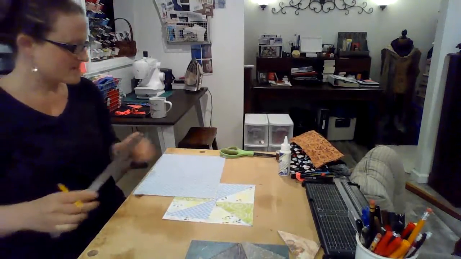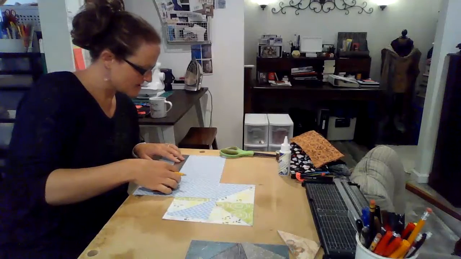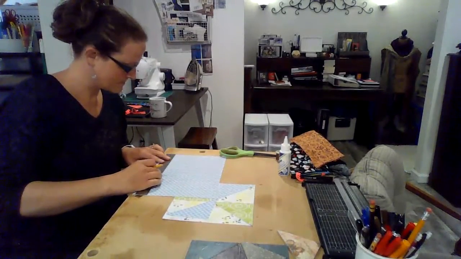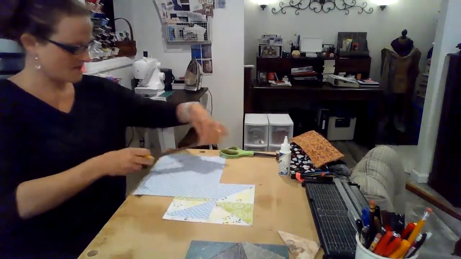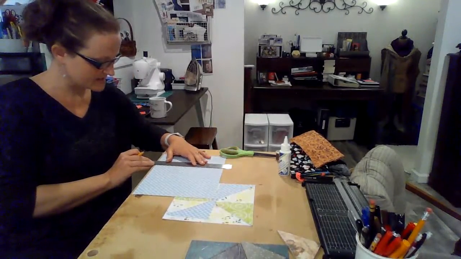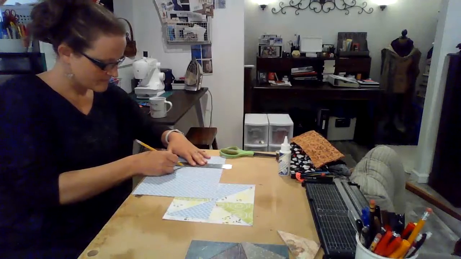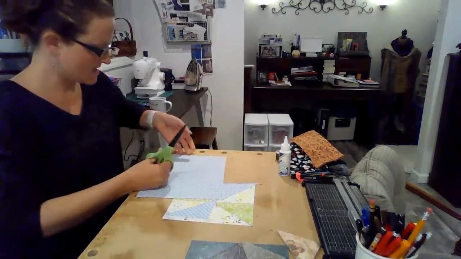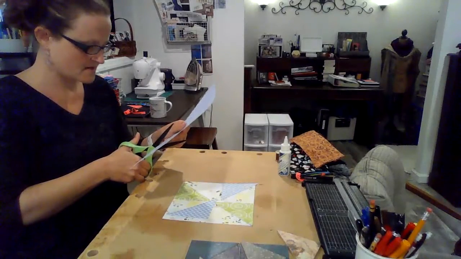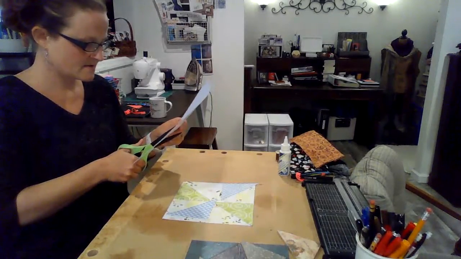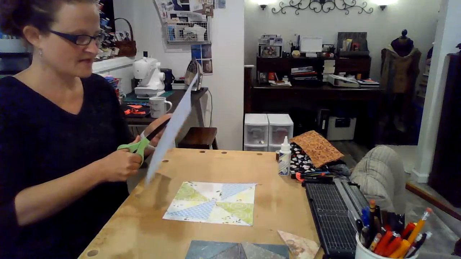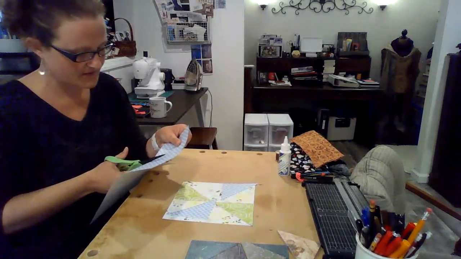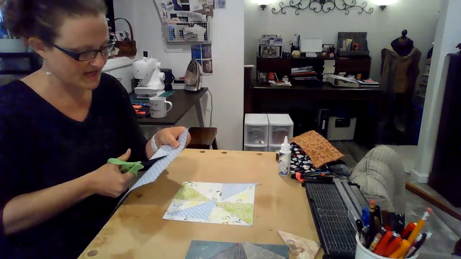And then I'm going to turn my paper and go the other direction to make sure that that is also 4 inches. There we go. And then I'm going to cut it with my scissors, making sure that I go nice and slow so that I'm staying right on the lines. And then if your pencil line is still showing a little bit, you can erase that too to get rid of the pencil line so it doesn't show up in your design.